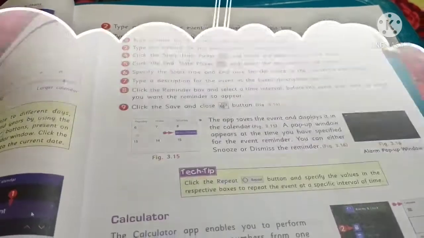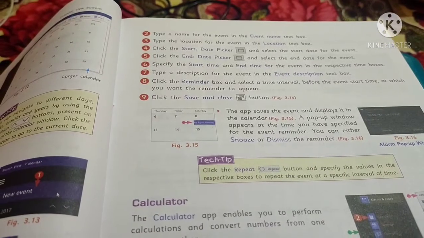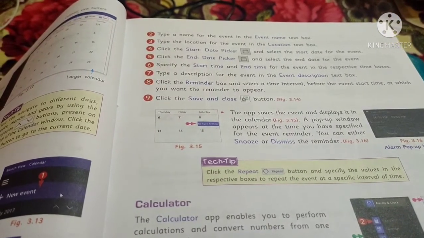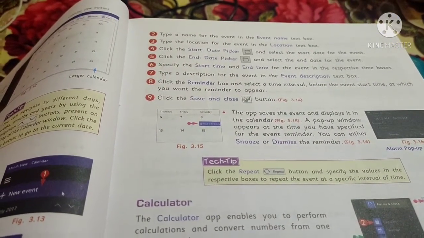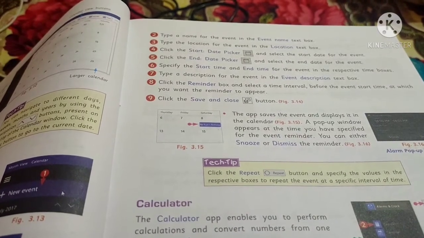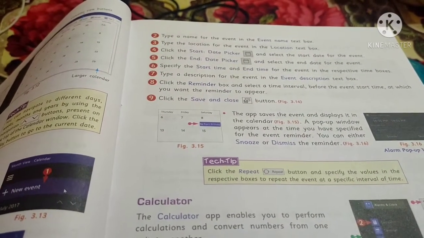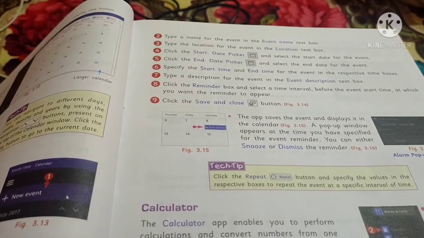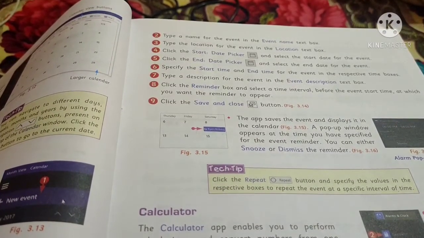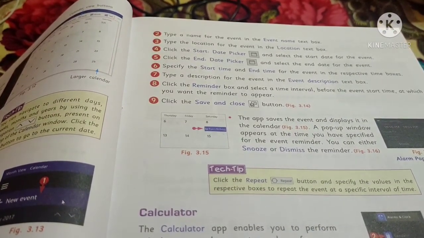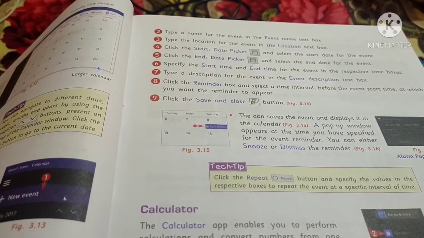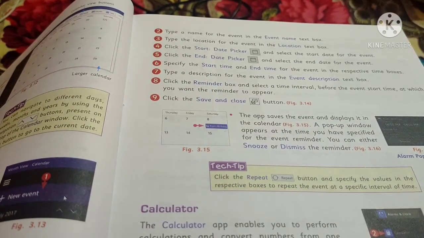This much in today's class. We will learn about other different apps in Windows 10 in our next class. Till then, you will all learn the uses of these apps and how to operate these apps in Windows 10. If you have any problem or doubts, you can ask me. Now let us see in our next class.